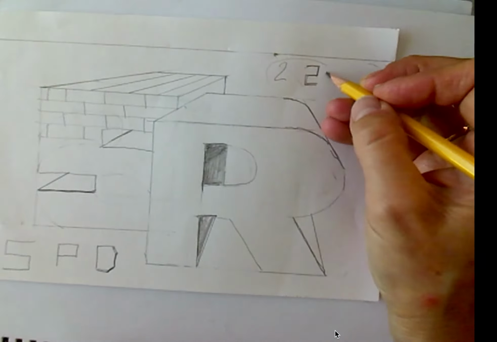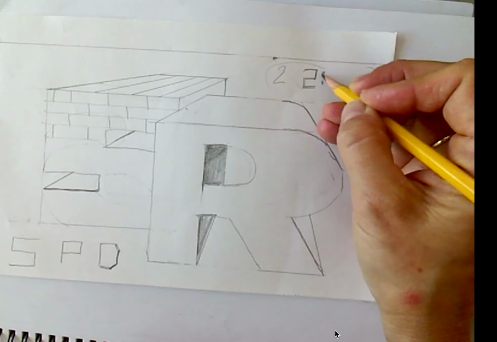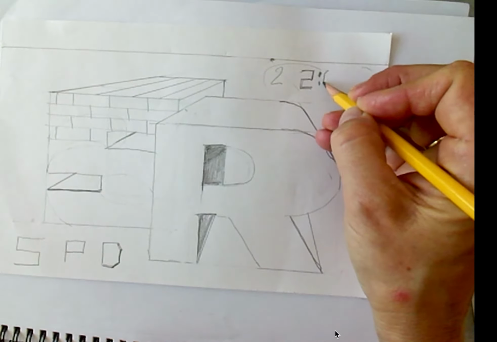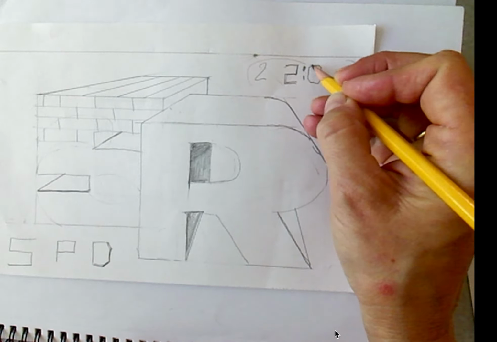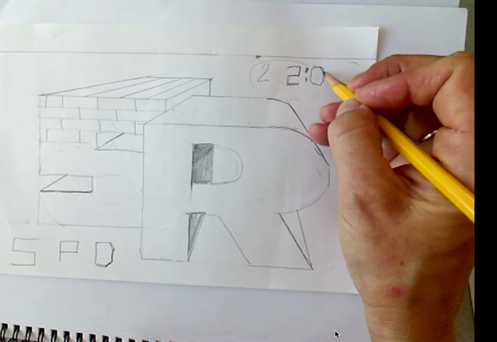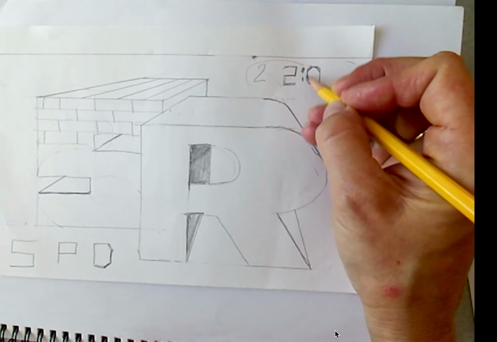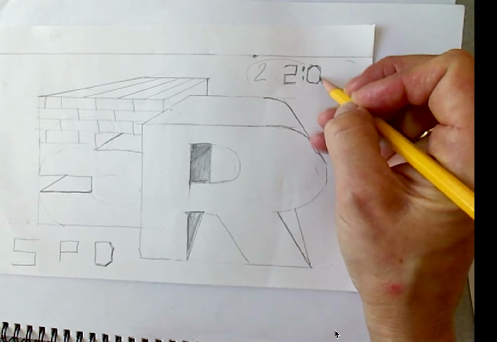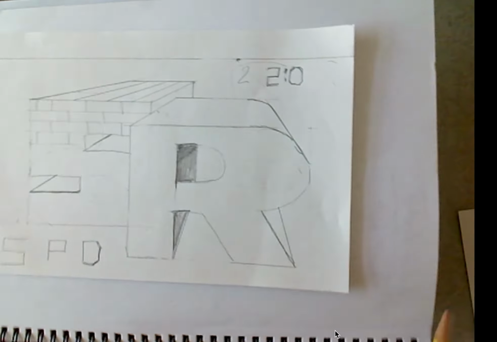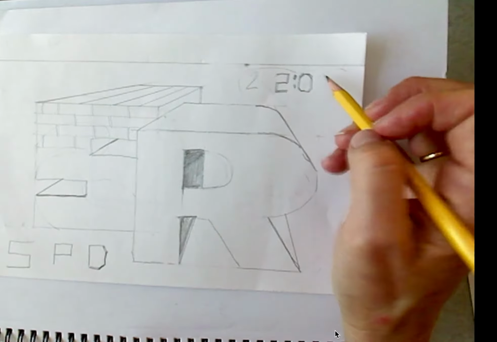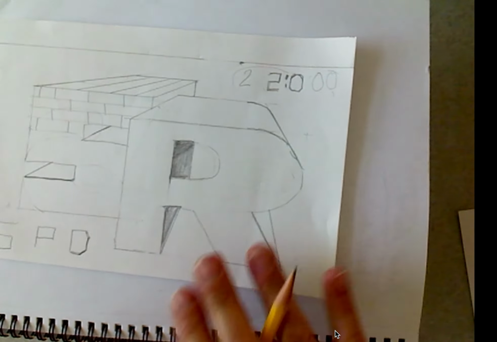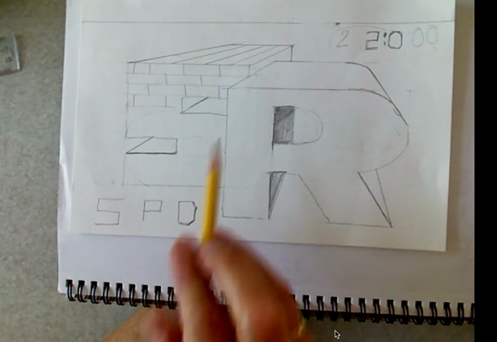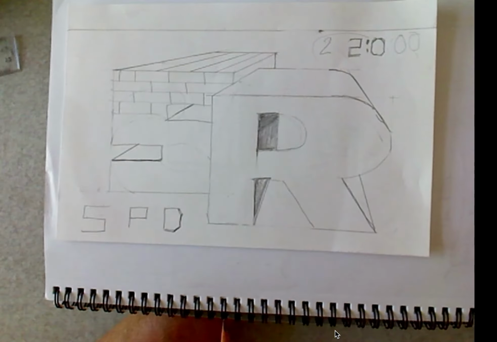That's how we read a 2 on a digital clock. And an O, or what is that? A 0 would be represented on a digital clock like that. We generally don't see clocks that are digital that have curved lines, but that would help to establish the letter on the face.